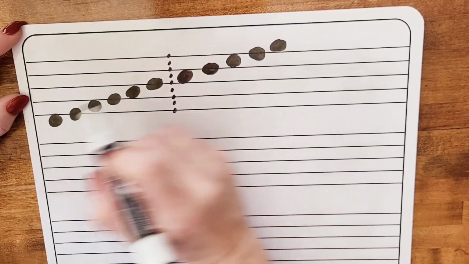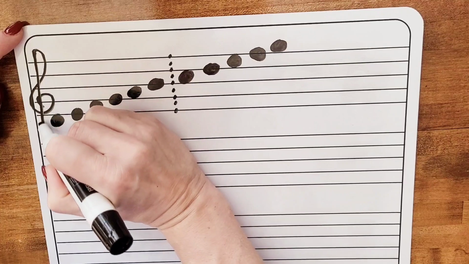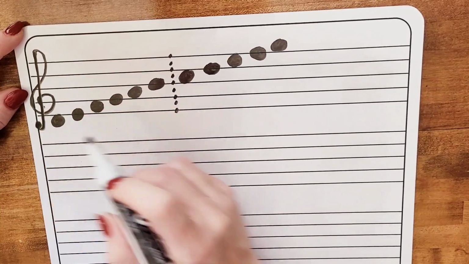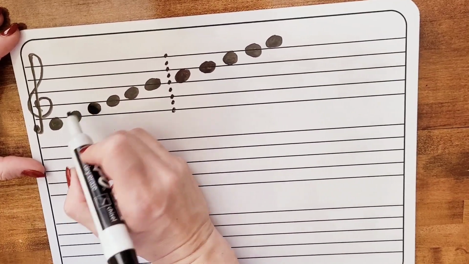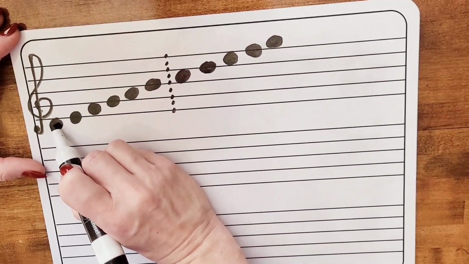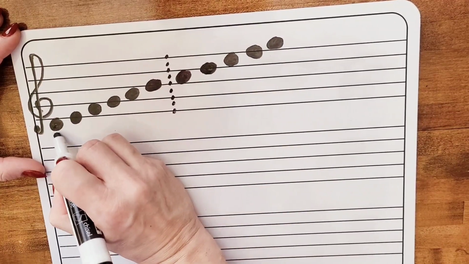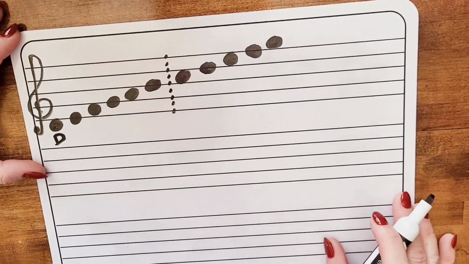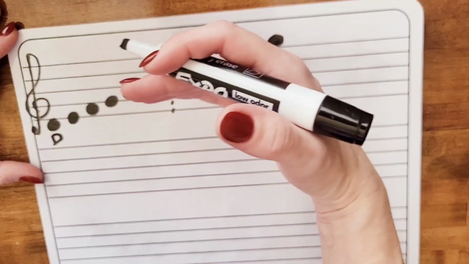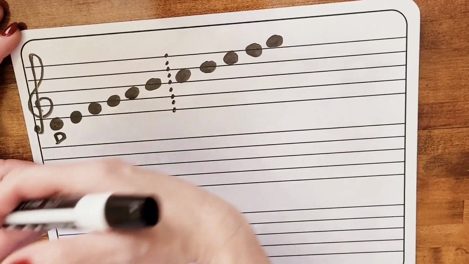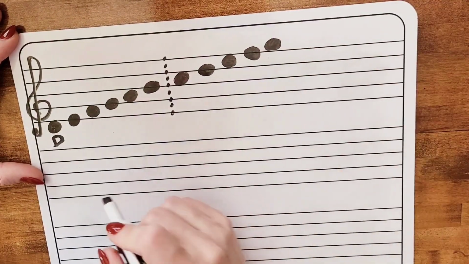For the treble clef, we are going to start on this space right here because that's our first note, and I'm going to let you know that that is a D. And in the music alphabet, it goes A, B, C, D, E, F, G, and then it repeats itself, as long as you want to go.